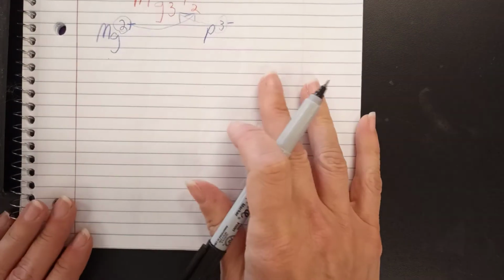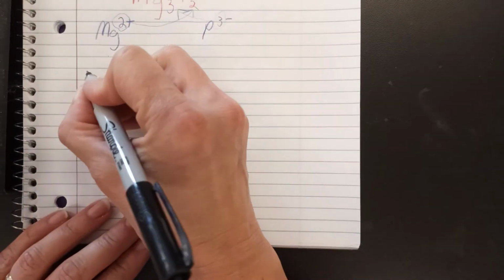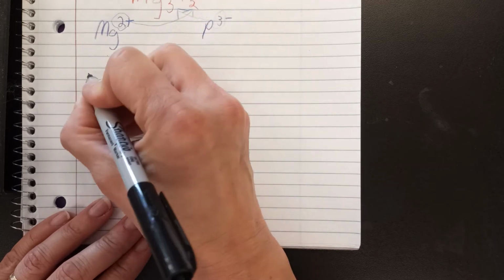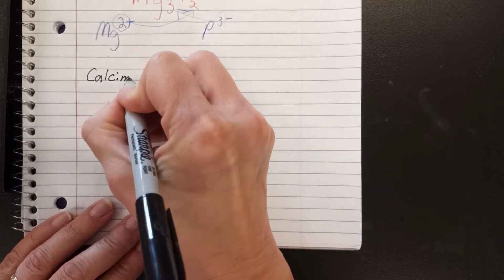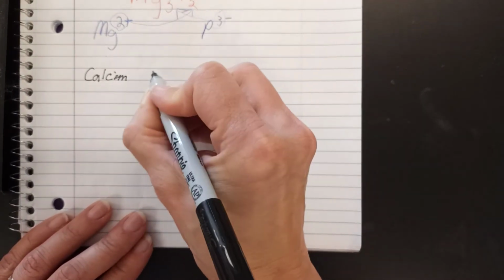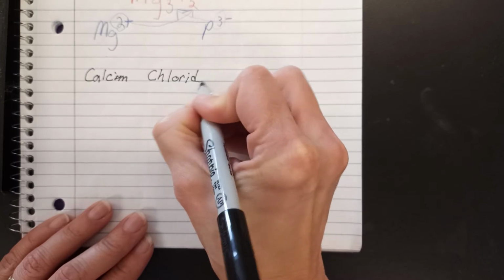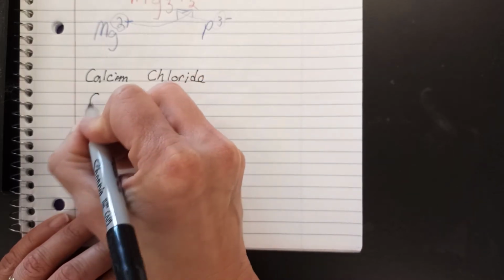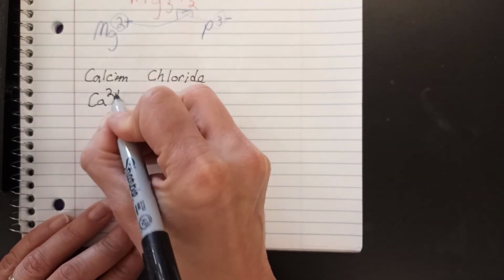Okay, now in the last section, you should at this point have ion names. So if I wrote out something like, let's say, calcium, oops, there's a U in there, calcium chloride, you know that I'm going to look up the calcium and I'm going to find its oxidation number, which is a 2+.